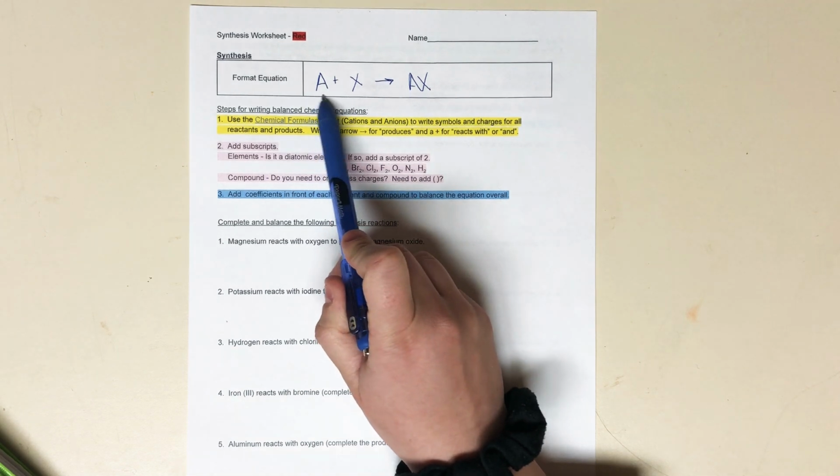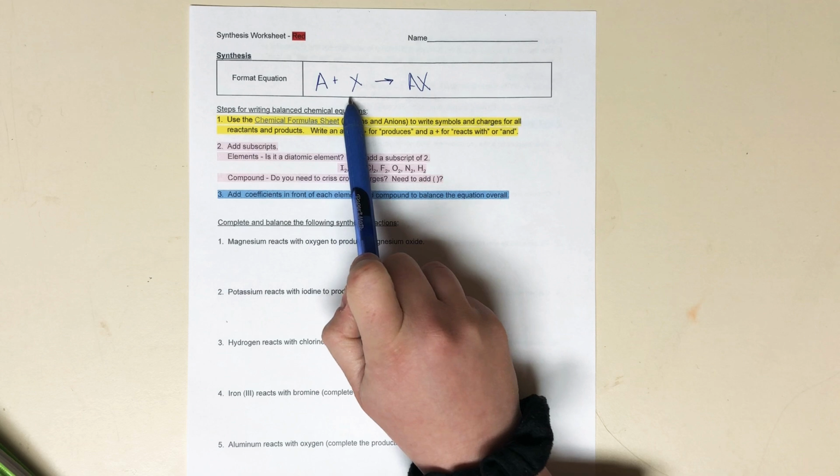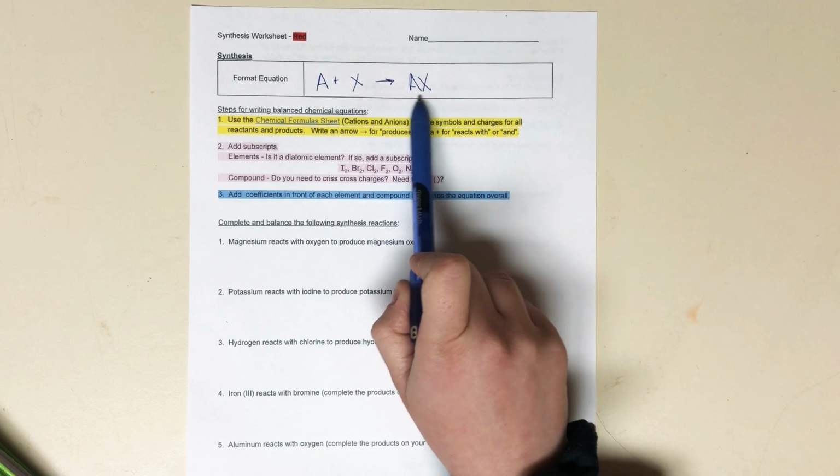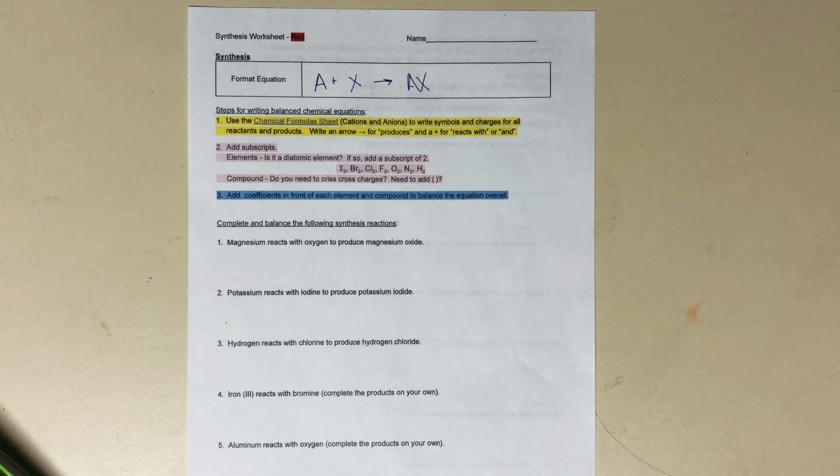So this is replacing our first element, A. This is another element, X. That's going to give me this compound, which is AX, because that's what a synthesis reaction is. It's two things coming together to make one larger, more complex compound. This should just be a review from our identifying types of reactions worksheet on page 100, I believe that was. Okay, so now we're going to go through the steps. This should also be reviewed from the last couple days.